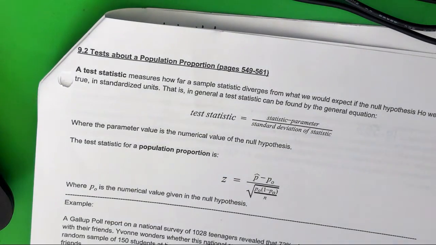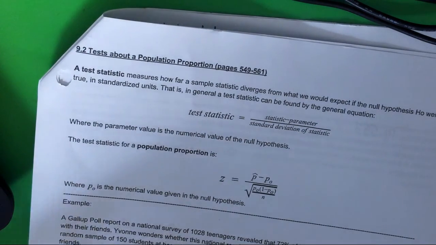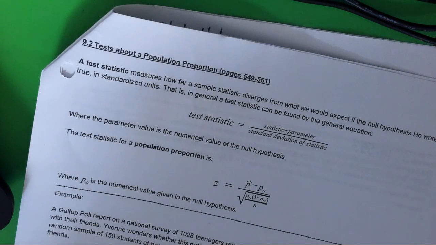Right here, it's going to depend on two things. If it's a proportion, the test statistic would be a z, like the core class. Or if it's a means problem, the test statistic would be a t. And we know that already. So before we move on to the formula here, let's review what a z-score was, so that can help you understand this a little bit better.